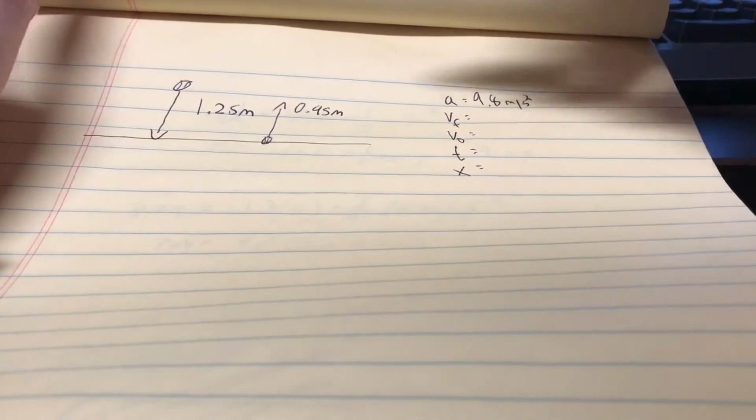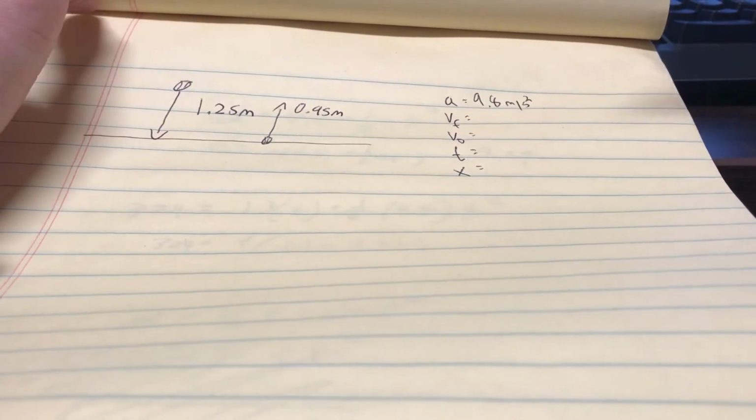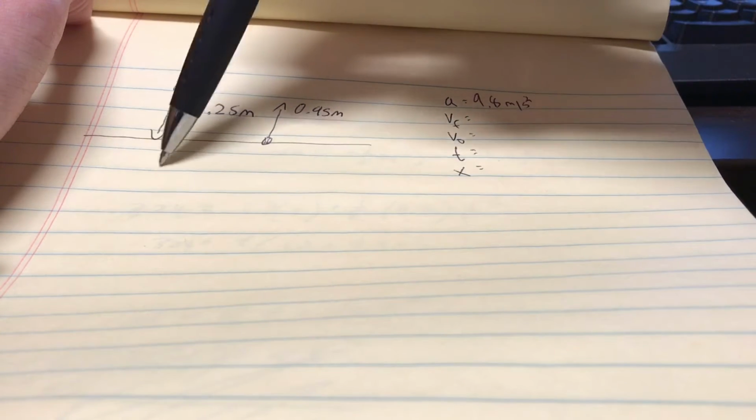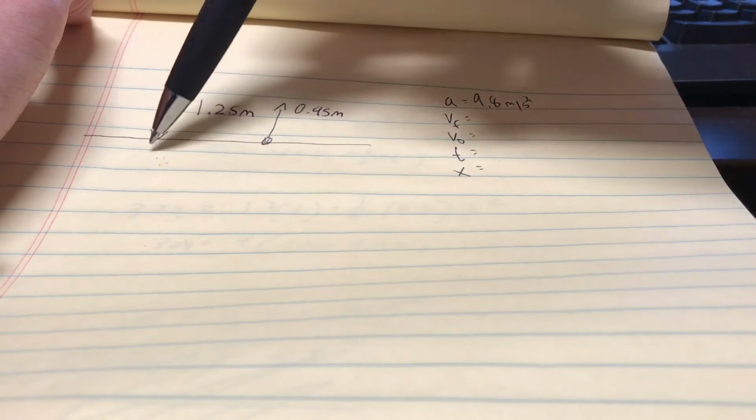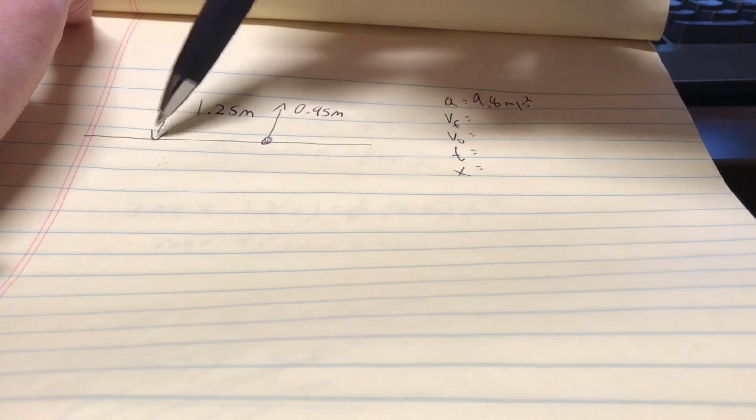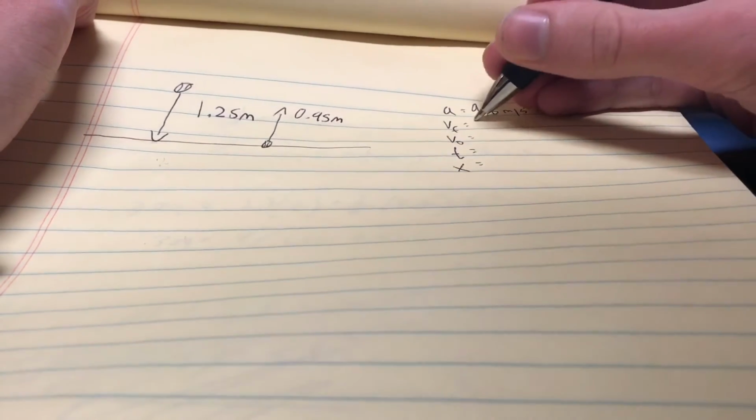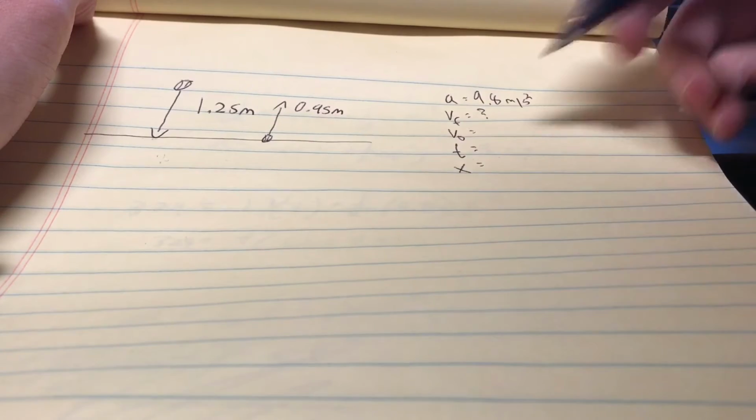Okay, final velocity. So we're thinking in this question, it says, what's the final velocity of when it hits the ground right here? So you drop the ball. You need to know how fast it's going. You don't know. That's what you want to know. So make sure you put a question mark right there. That's what we're going to find out.